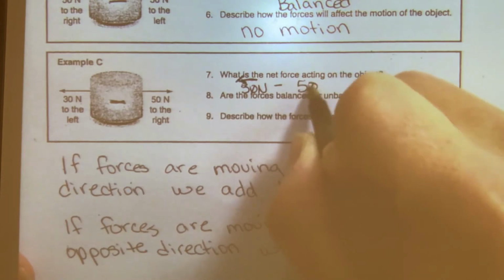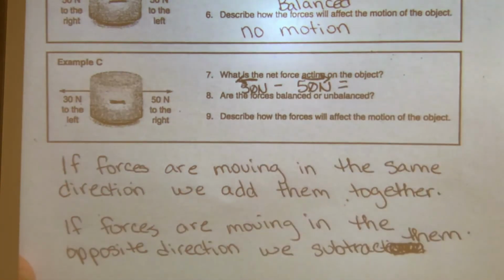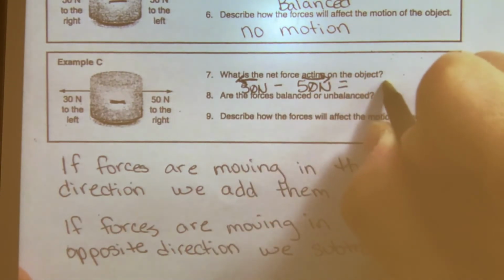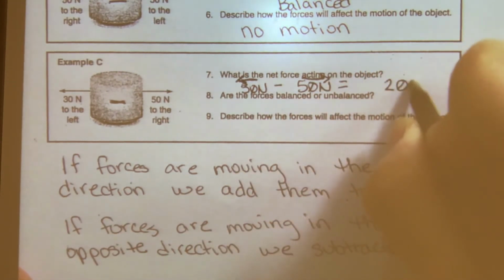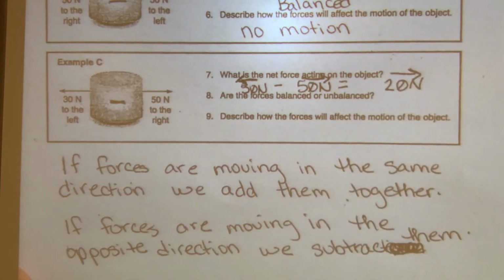And then 50 newtons to the right. When I subtract those two numbers, you're going to say it's negative 50. We're not going to go that route. We're just going to say it's 20 newtons, and I'm going to go to the right because my greater force is that way. We're not going to have negative forces working on these objects.